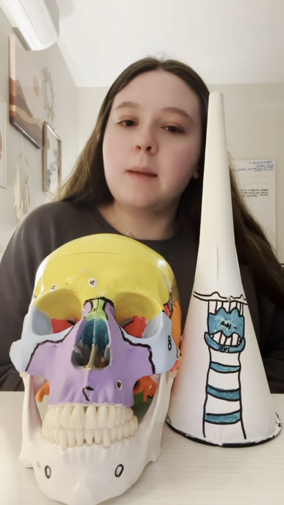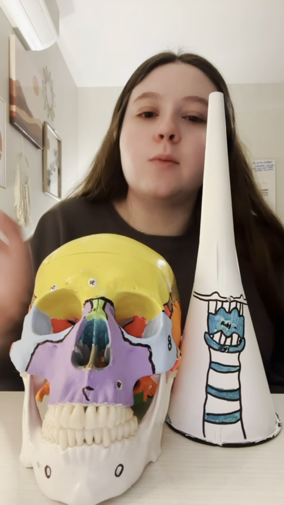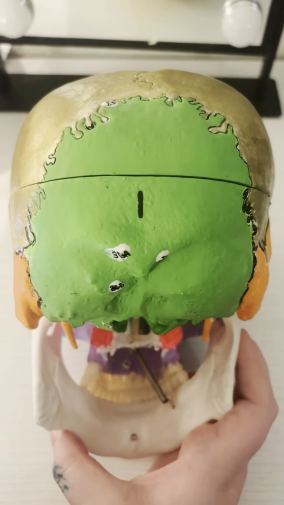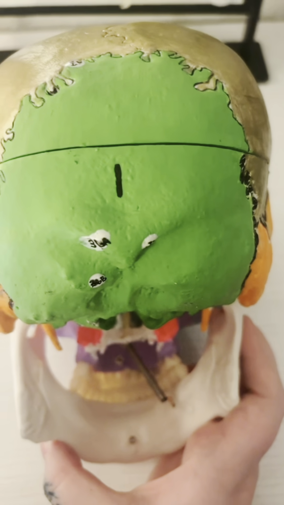Today we're going to be presenting bones 1 through 68, and I'm going to start us off by presenting bones 1 through 16. For the first bone, we have the occipital bone. This forms the posterior and base of the skull while protecting the brain.